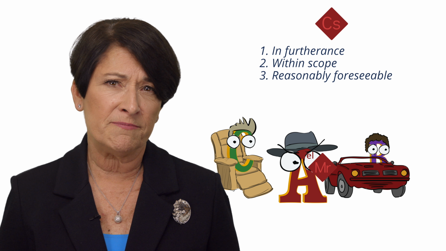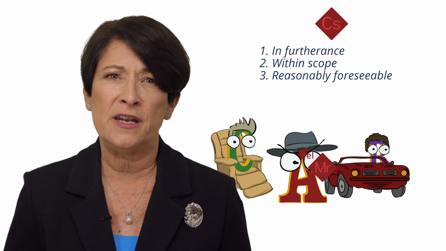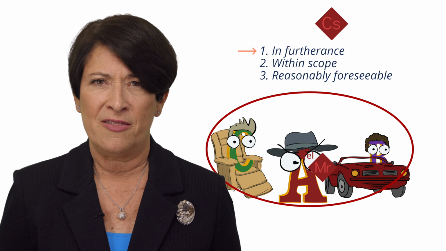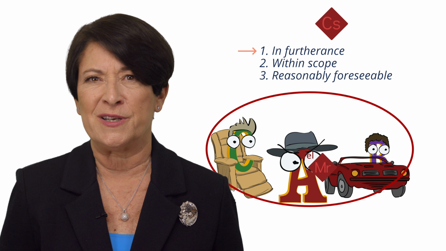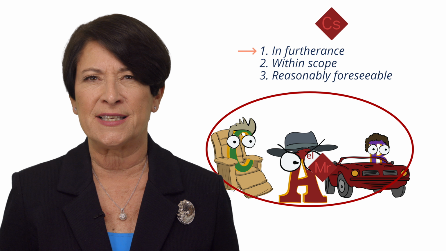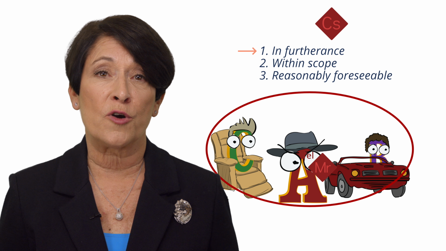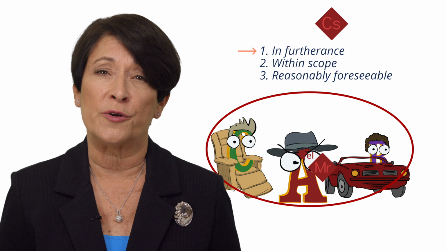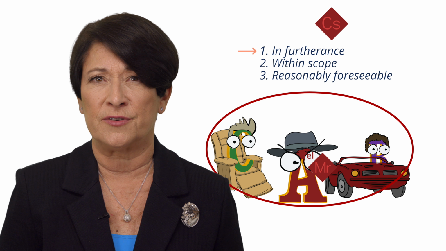It could also be that we might decide that the murder was committed in furtherance of the burglary. That is, in order to carry out the burglary successfully, to get away, to escape. It advances the criminal objective for A to have killed the homeowner, so maybe it was in furtherance of.